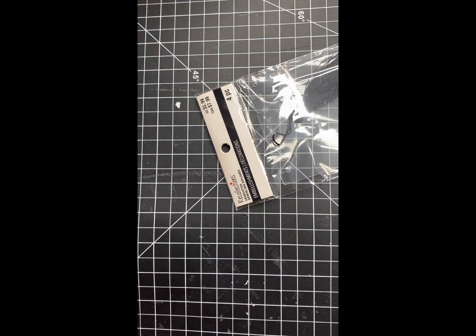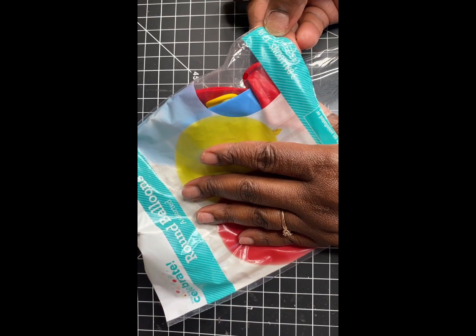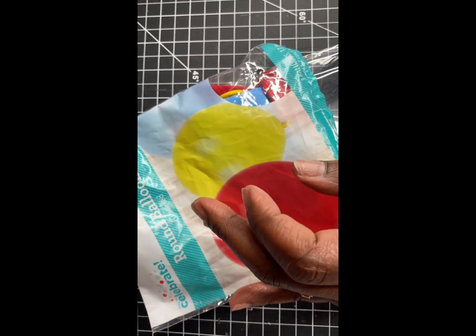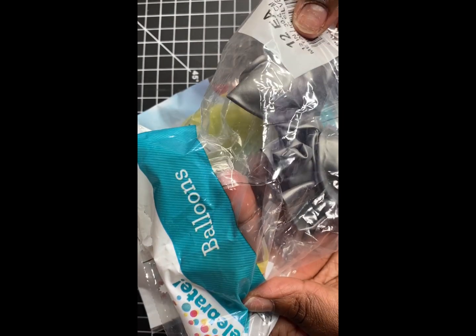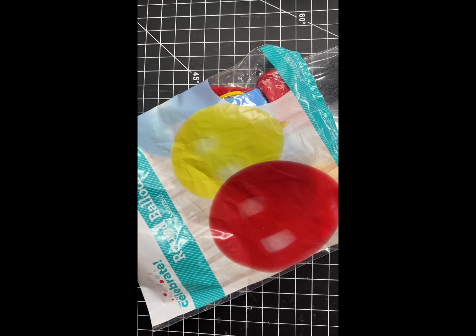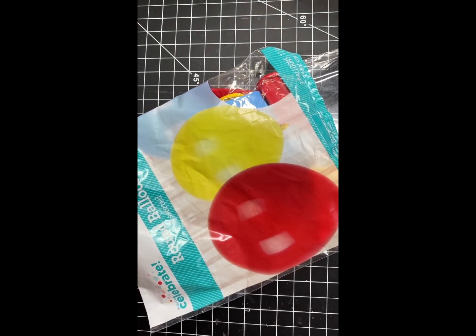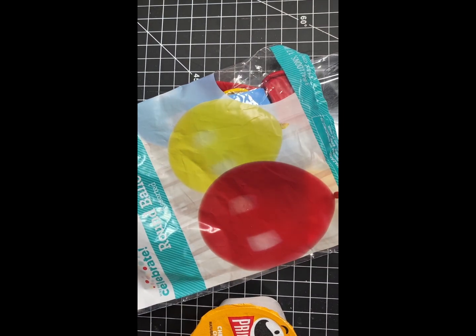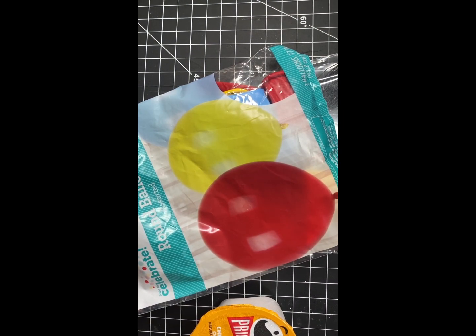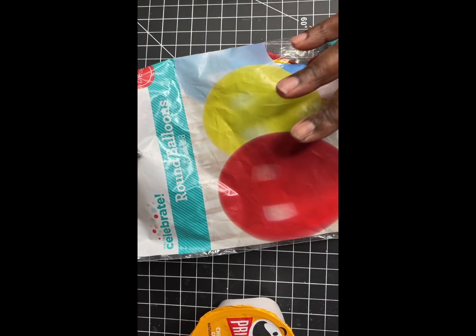So, and I have my balloons. I purchased the 17-inch balloons because I tried to use the 12-inch. No, ma'am, I was struggling something serious, and I did not want to struggle anymore, so I went up a size. So let's see how this assembly goes today, because the first time I tried to assemble, I was really on the struggle bus.